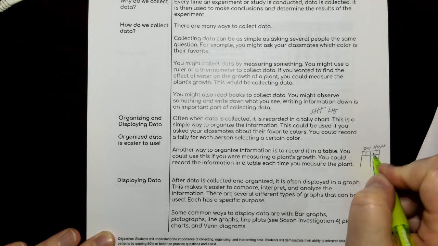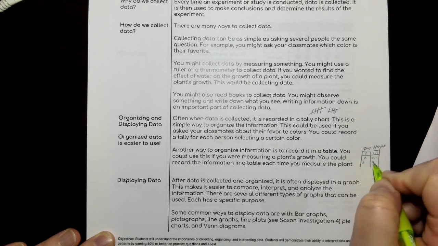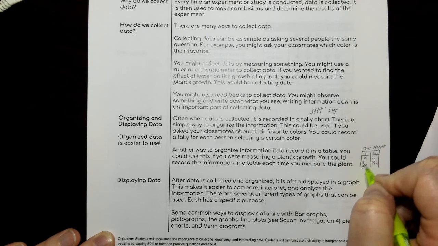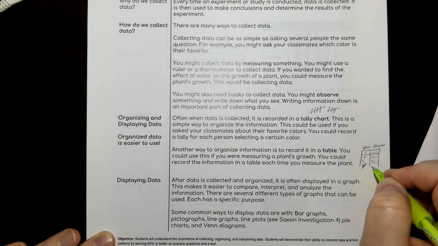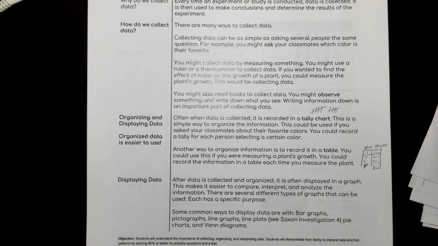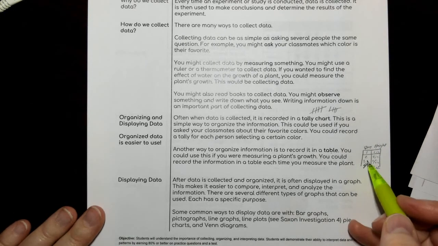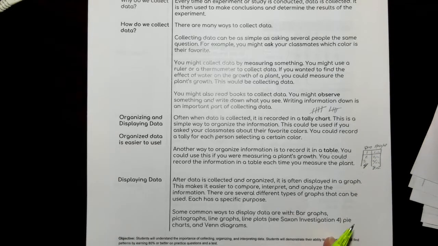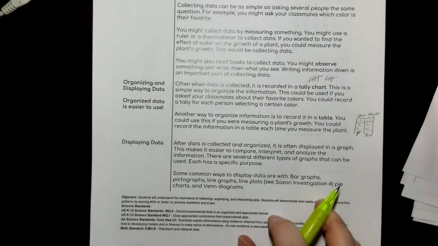Day 1, it's 1 inch. Day 2, it's 2 inches. Day 3, maybe it's 4 inches. Day 4, let's say that it is 8 inches. It's doubling every day. That would be a table. You have one thing and another piece of information on the other side, but they both rely on each other.